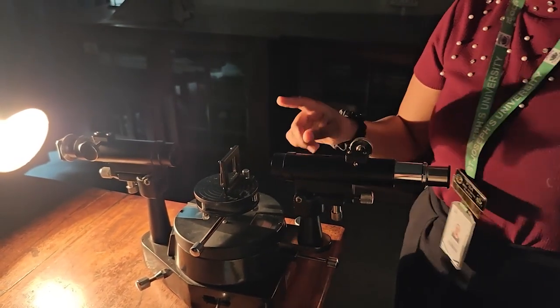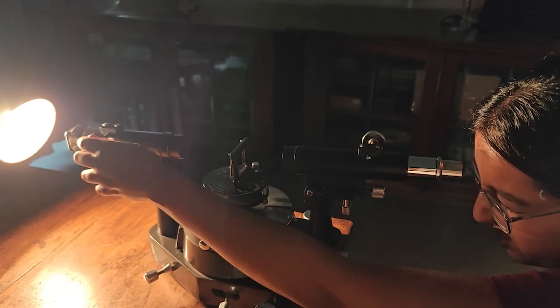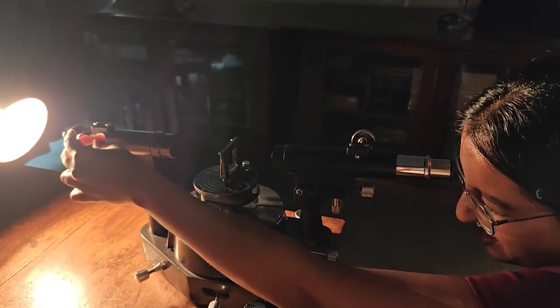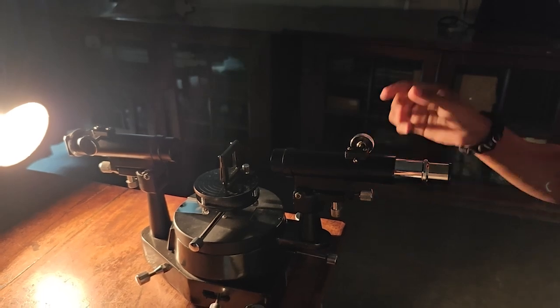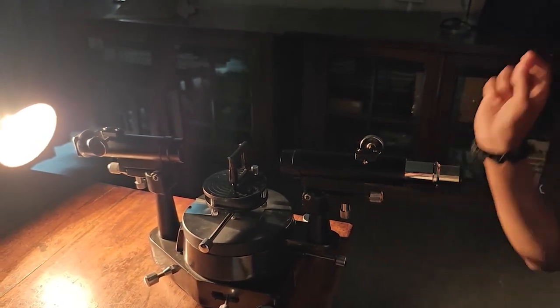Once this is done, you will notice that your light is still a little unfocused. So you will use the focuser on the collimator to focus the light. This is part of your initial setup. So now we have one narrow glowing strip of light.